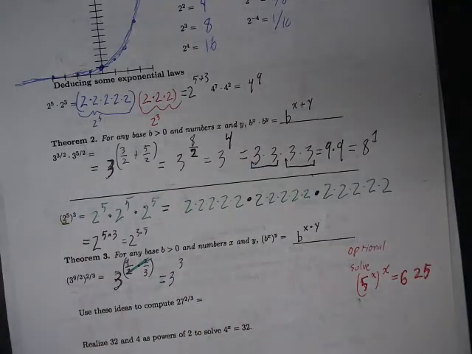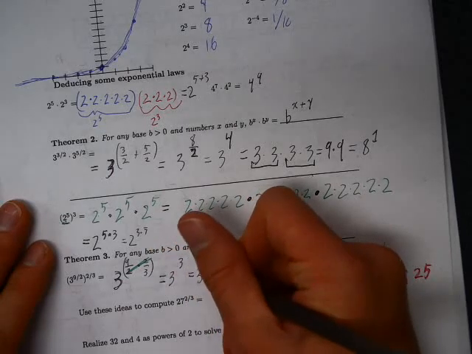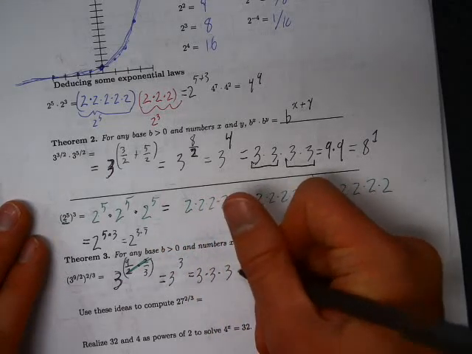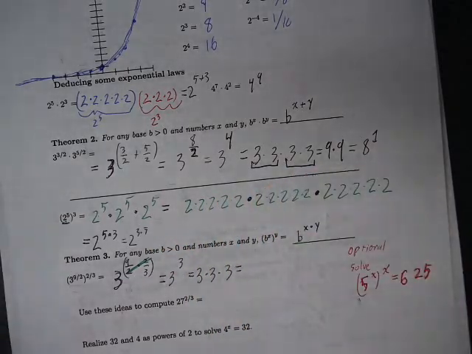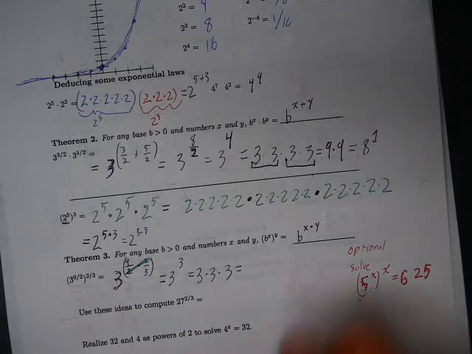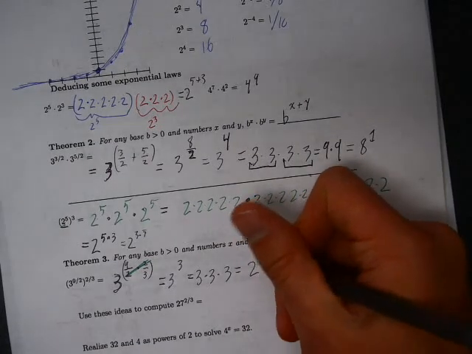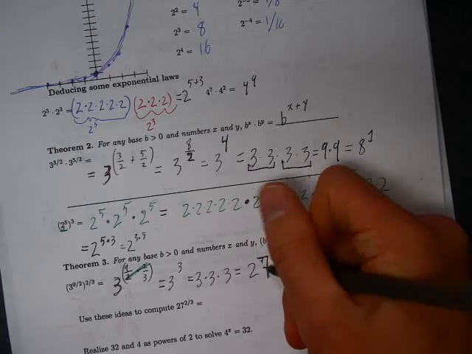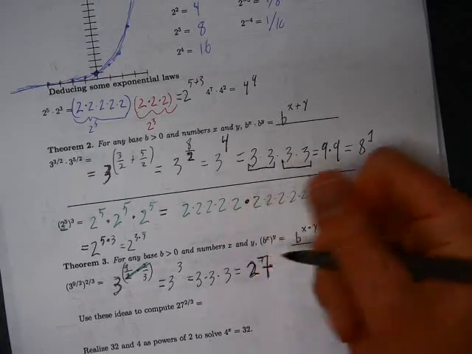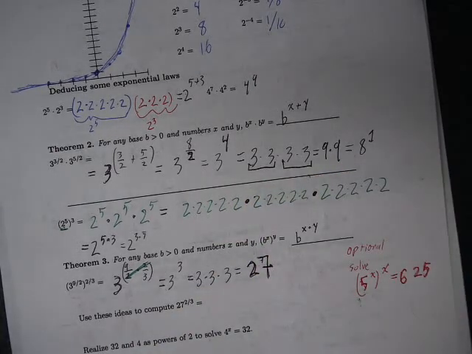Well, hey, that's even a number that's reasonable to compute. That's 3 times 3 times 3, also known as 27? Oh, not 2 to the 7th. 27. Does that seem okay?